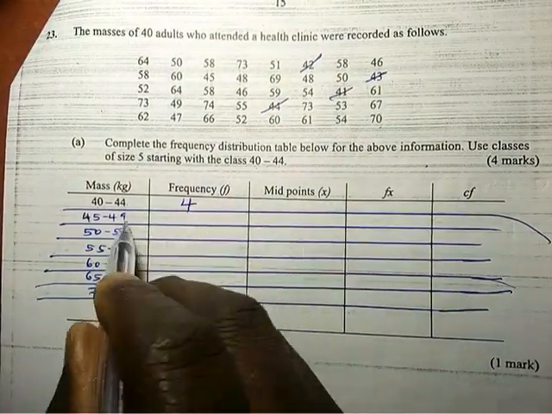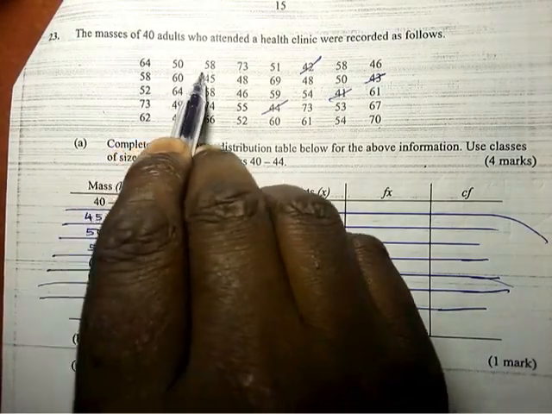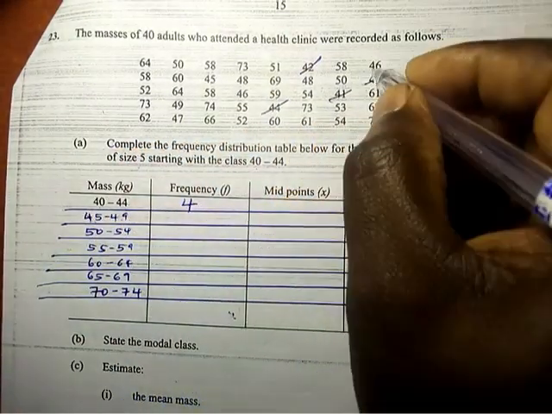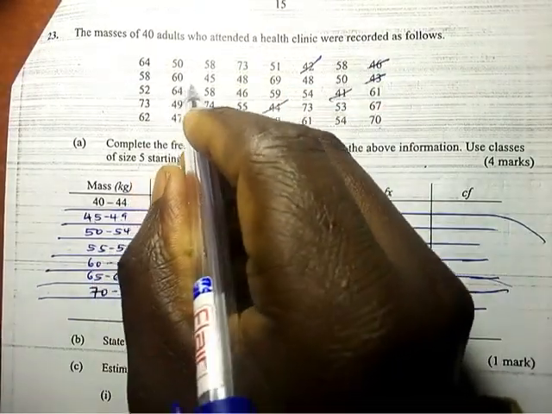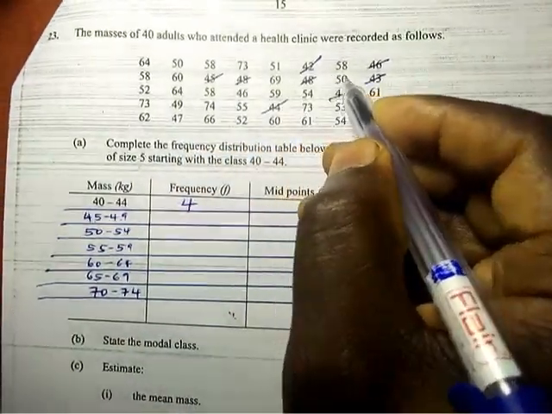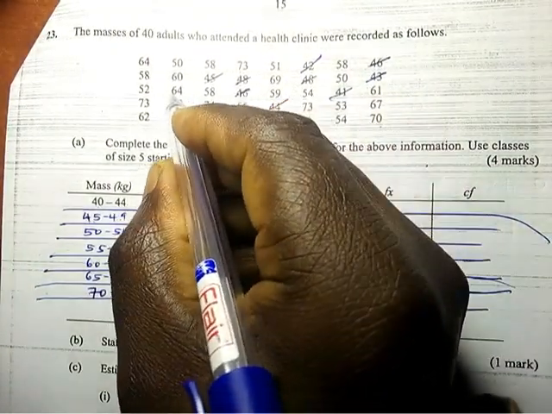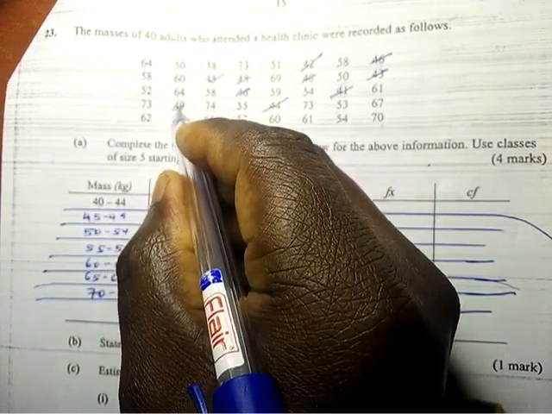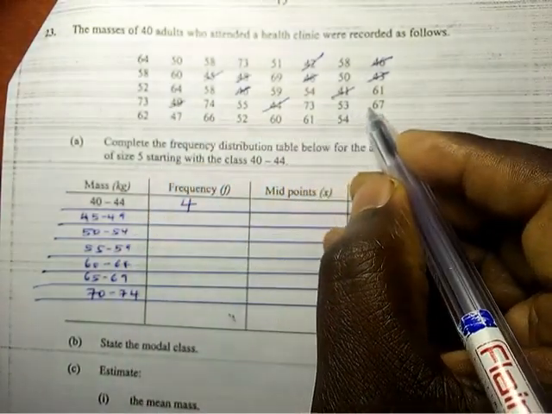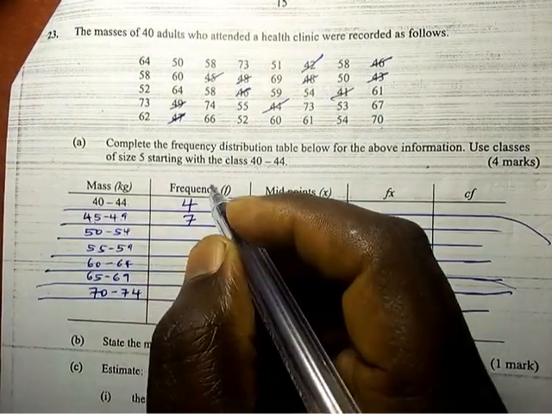You do the same thing for those that are between 45 and 49. So you look here at 45 to 49, 46 one, 2, 3, 4, 5, 6, 7. So there are 7. So you do the same carefully.